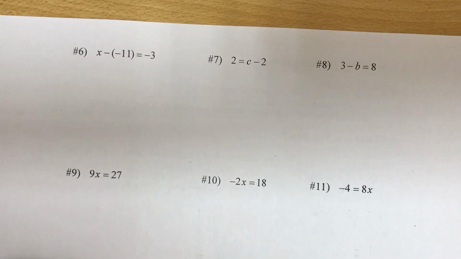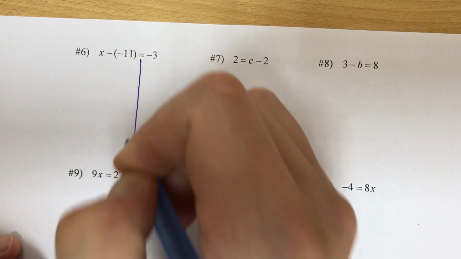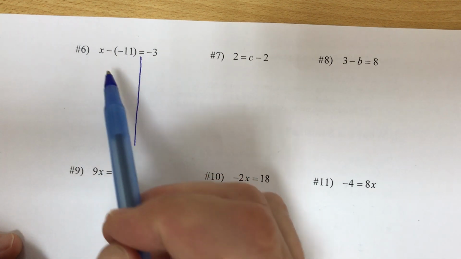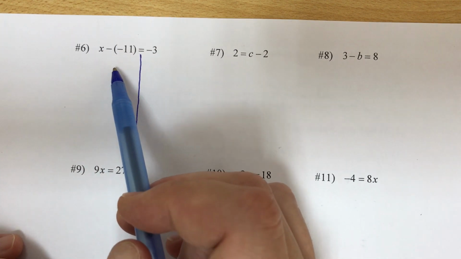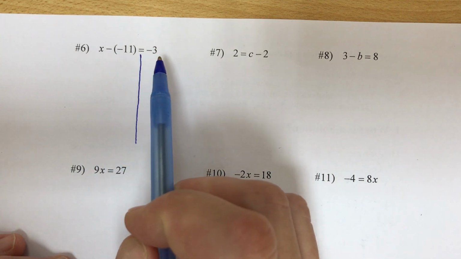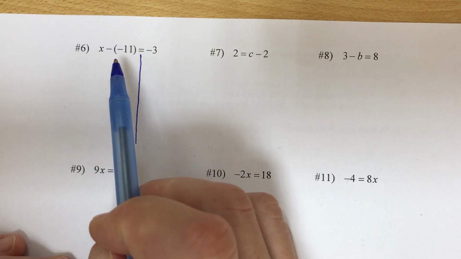Okay, I'm going to flip it over here. We'll do a couple more examples in this video. We'll do 6, 7, and 8 here. So 6. The variable's on the left side, so we'll start here. Now, one of the things, and you'll see this as the equations get a little bit longer, before you start trying to move things, you always want to simplify the two sides.